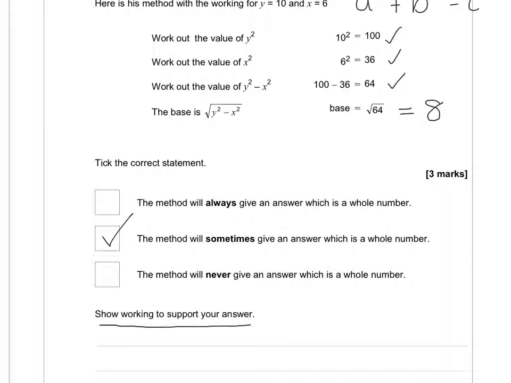Not enough. I mean, it is 3 marks. I've ticked a box, which is correct. I've given a bit more working, which is maybe another mark, but I need to do something else. The method will never give an answer which is a whole number. Again, we know that's not true. So let's give an example where it doesn't give a whole number answer.